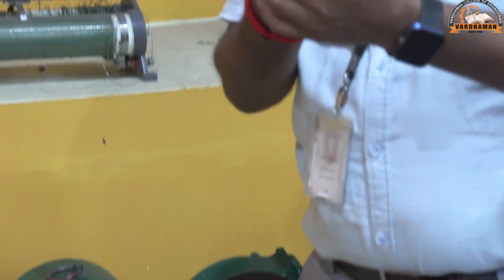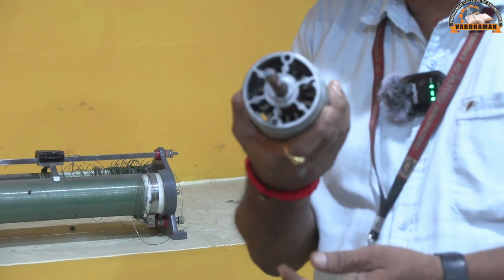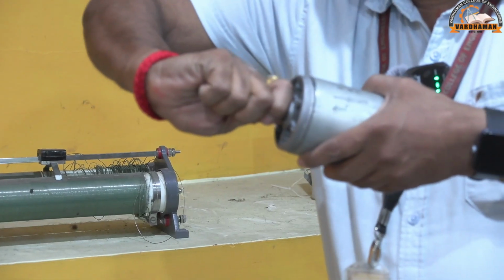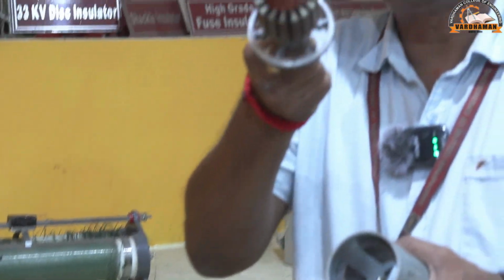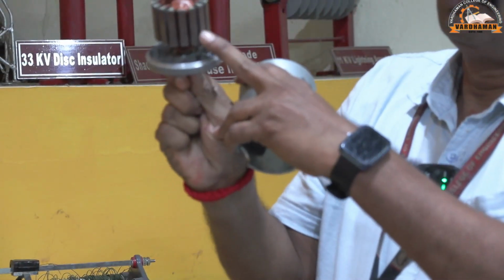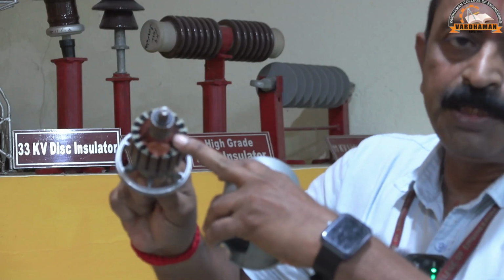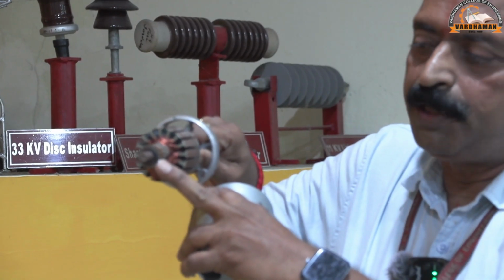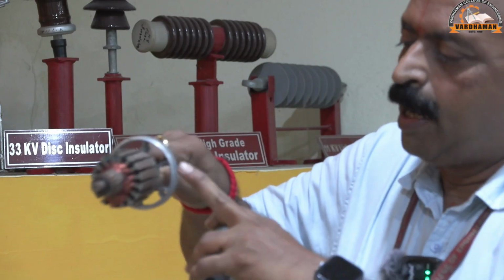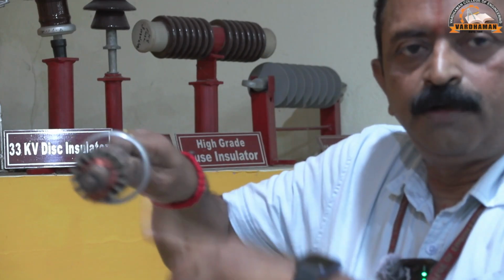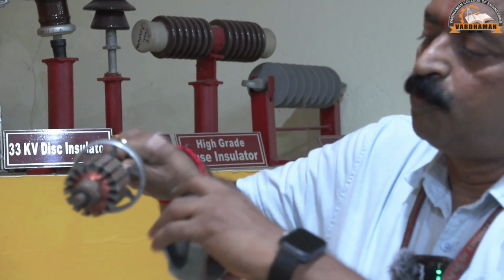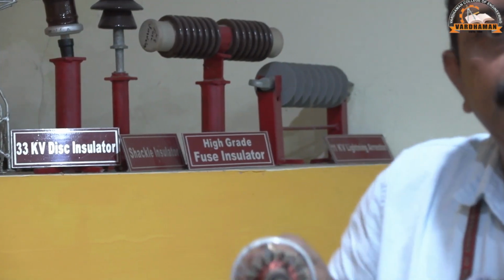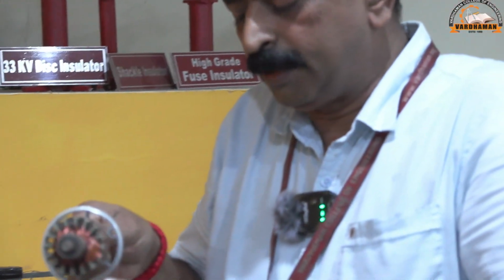So there is a small DC motor in my hand. You can see the internal parts of this DC motor. This is the armature. These are all the iron core, and these are the armature conductors which are connected to the copper segments of the commutator. This is called the shaft, and this is the coolant fan, which gives air circulation to the heated up armature conductors.